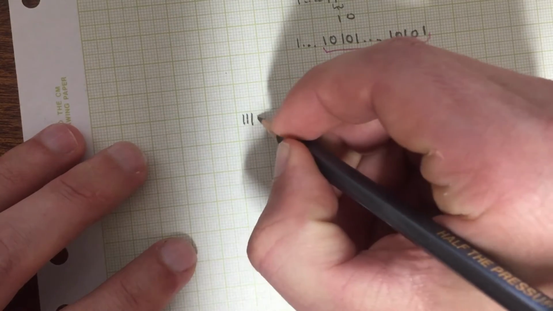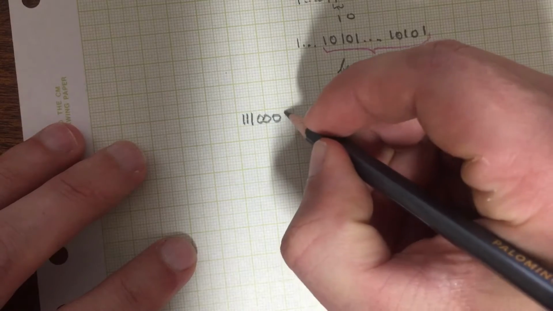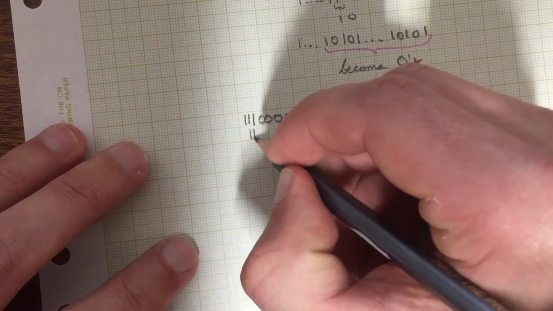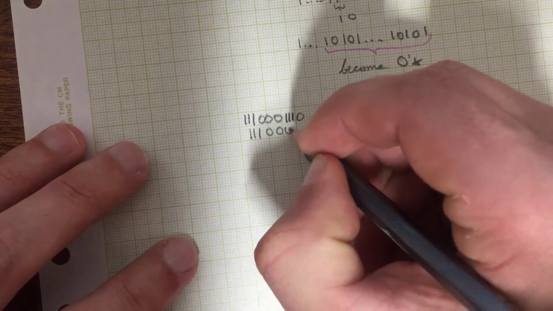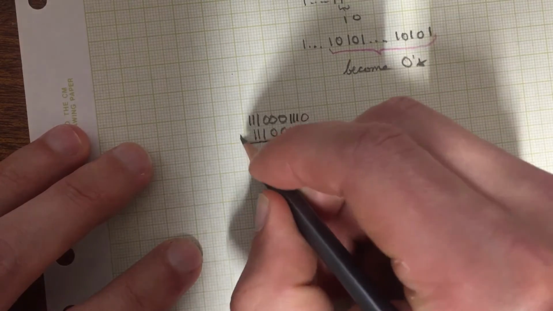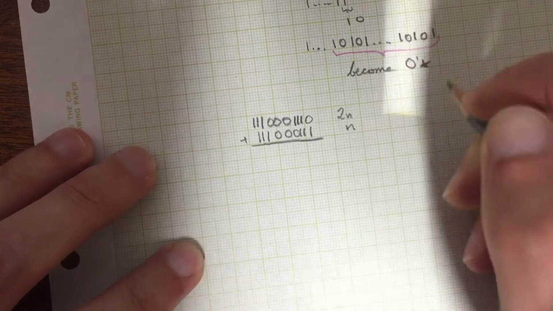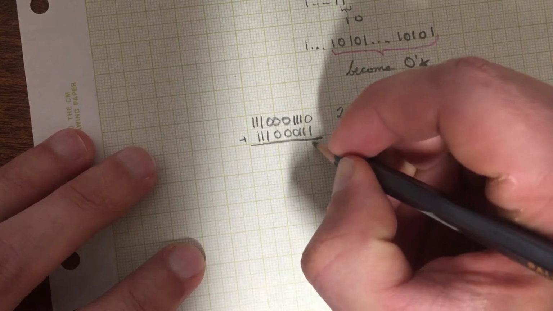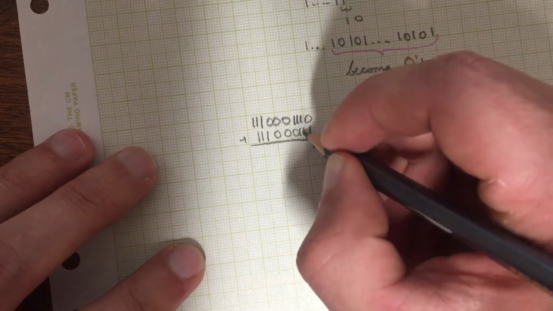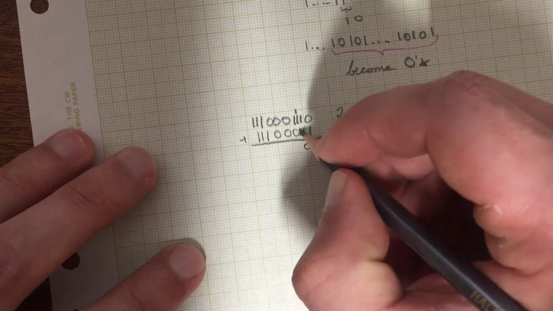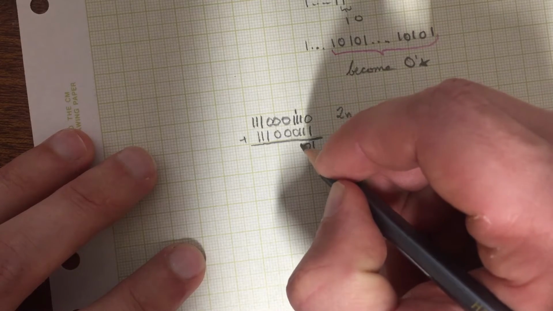If you go 1 1 1, 0 0 1 1, and then I'll chuck a 0 on there so that I'm doubling it. So this is our 2n line, and this is our n line, and let's recall 2n plus n is equal to 3n. If you do the binary addition here, you get 1, and then 1 plus 1 is 0, and I have to carry the 1 over. And then I have 1, 1, 1, so I get 1.